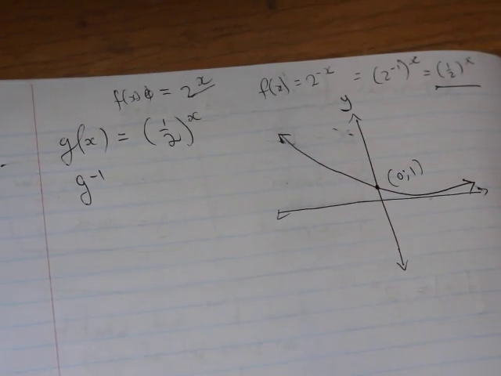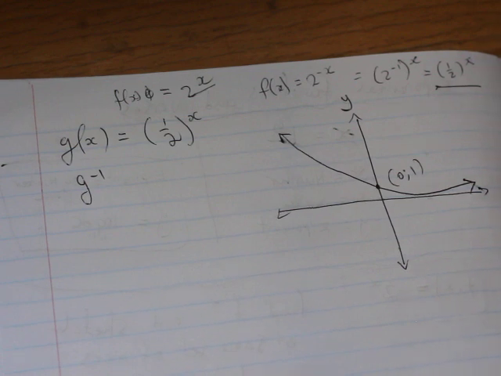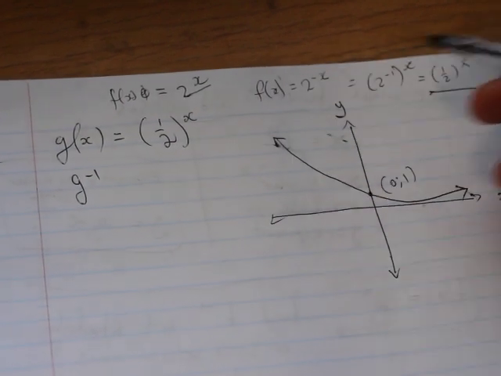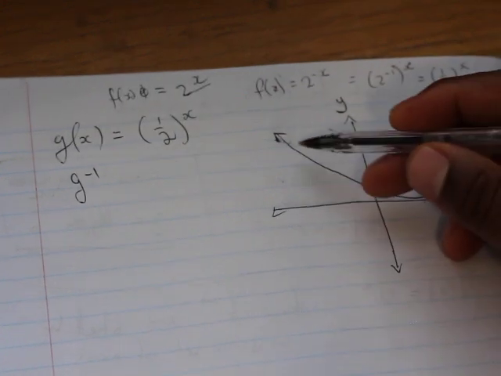But anyway, we're not there. Our focus is on this function and its inverse. So this is what we have. This is the main function. But remember, this is the y-intercept of the main function.